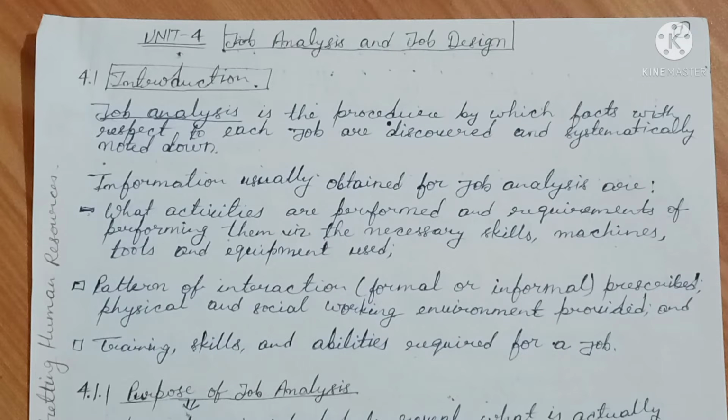Hello friends, in this video I will explain job analysis and job design. This is the fourth unit, which belongs to block 2 of MS-2. The name of this block is Getting Human Resources. In the process of getting human resources, the first step is job analysis and job design. So now let's start. The first point is the introduction.